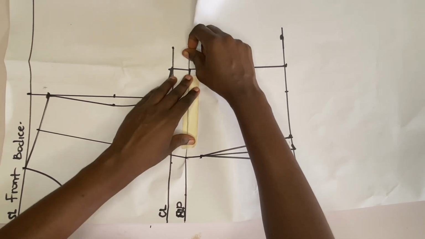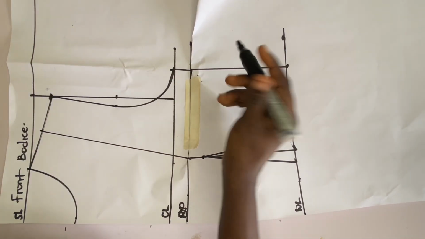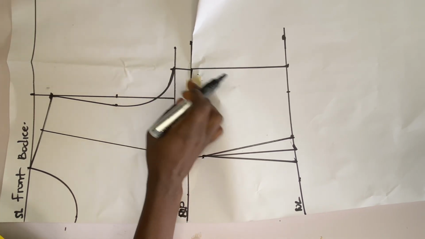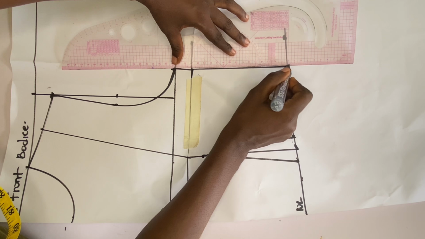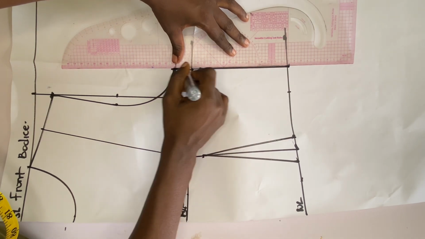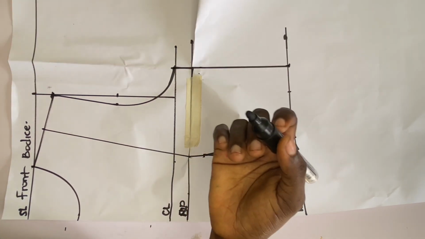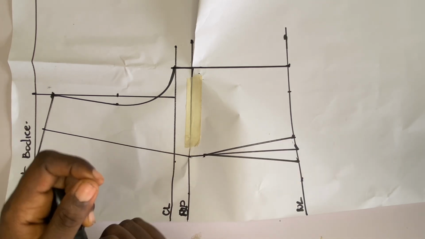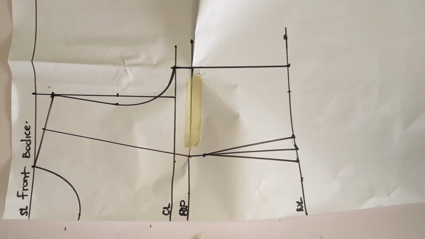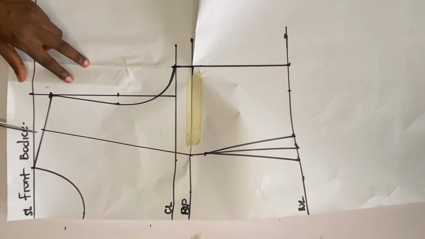So I can see that there's a slight change here. So then you retrace the line to connect this line. You know, this is a marker, it's giving this thick look, this thick feel. So now I'm going to be opening up this shoulder dart here.